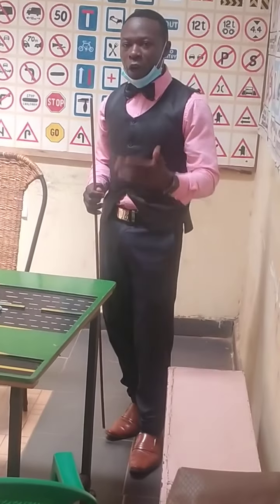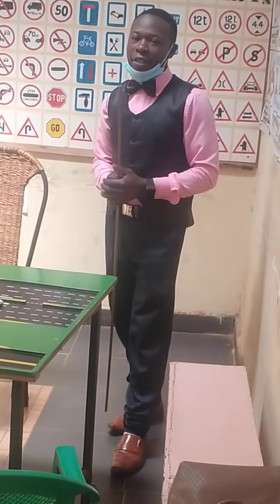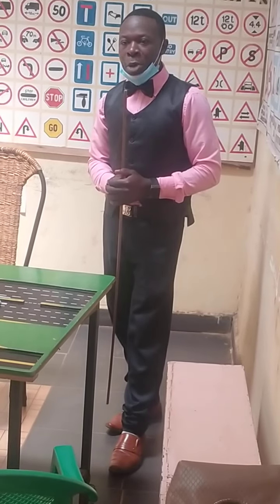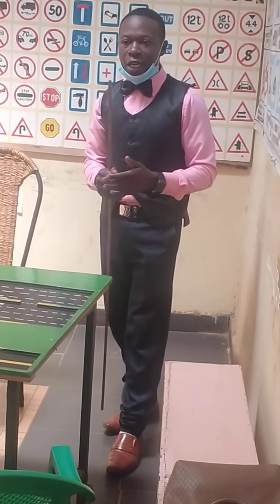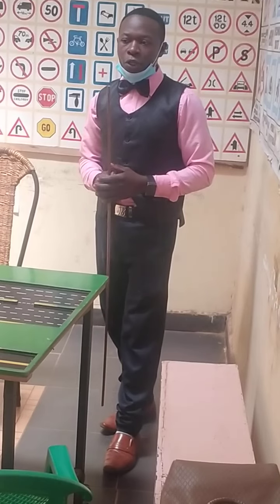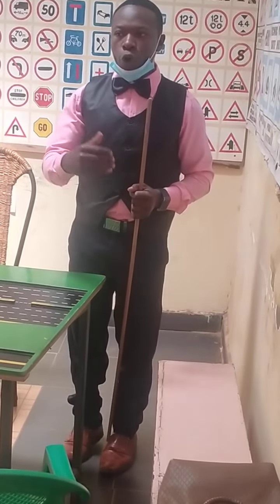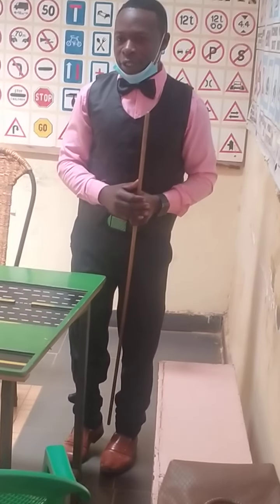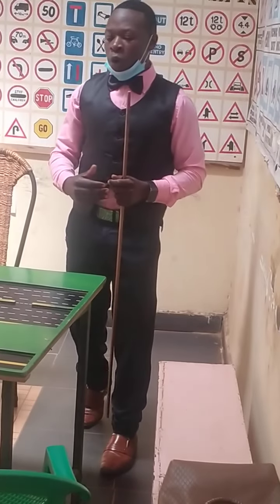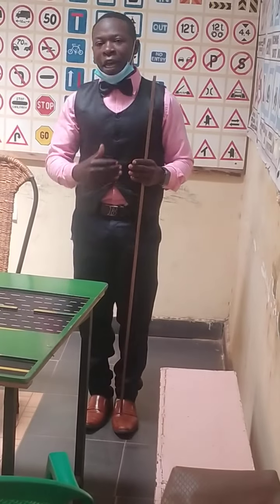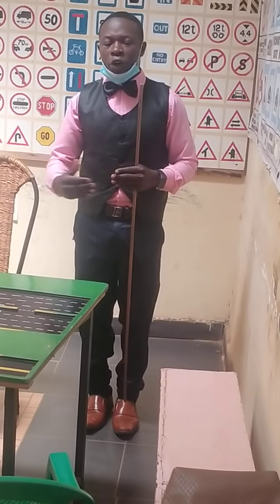So today we are going to learn about road signs. So Kenyans, before we start learning, you need to understand what road signs are. Road signs are the means of communication used to communicate with other road users. They are classified into different categories.